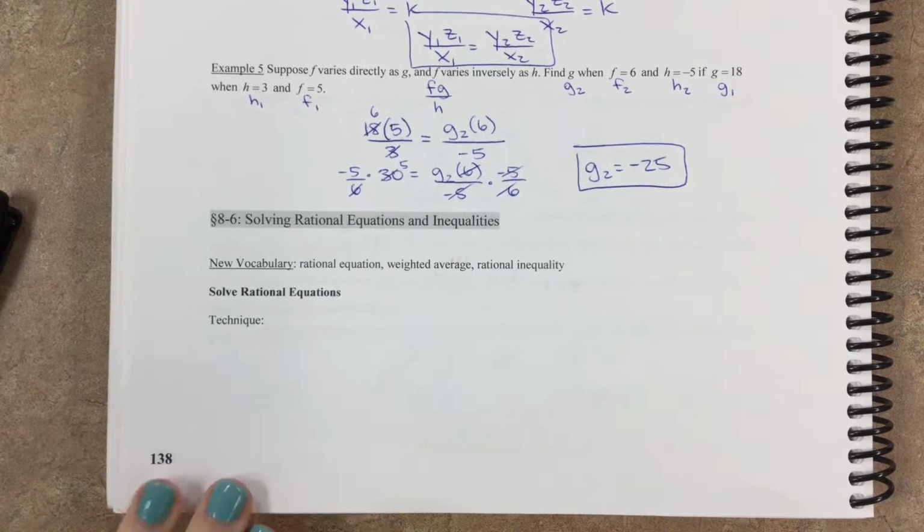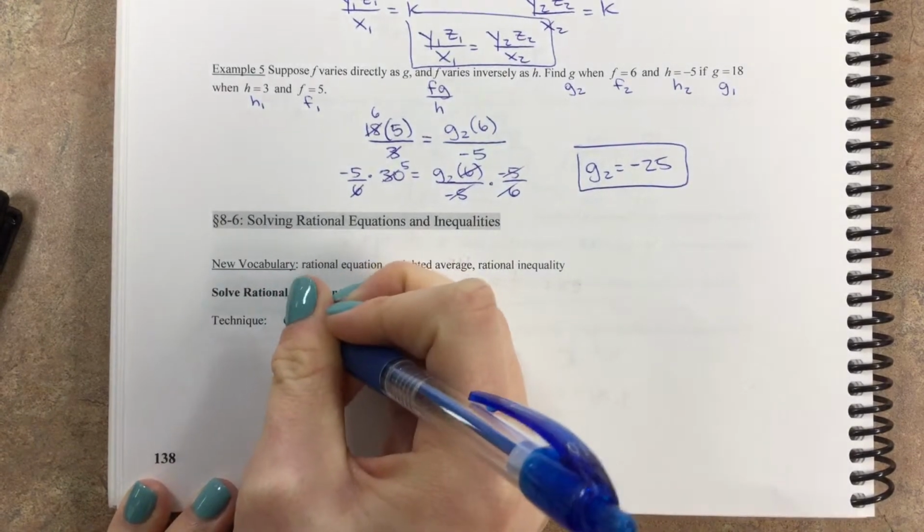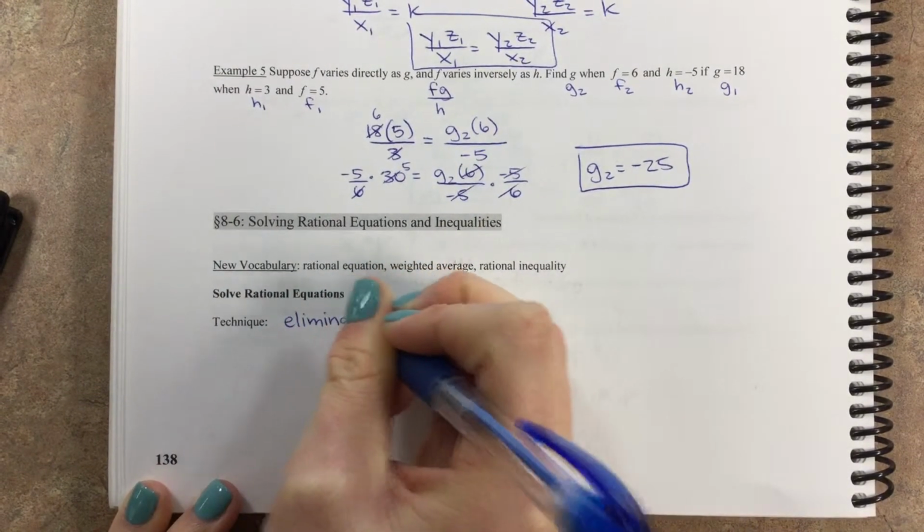So again, our goal is to eliminate the fractions by multiplying both sides of the equation by the LCD.